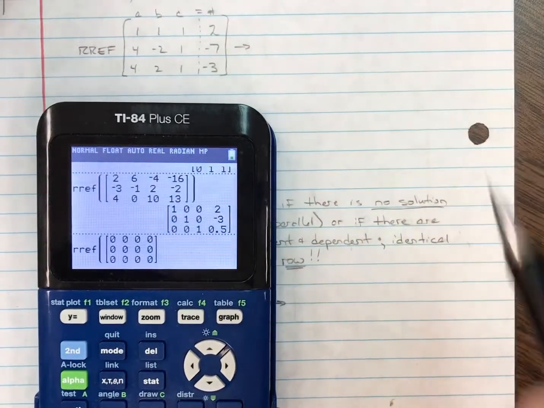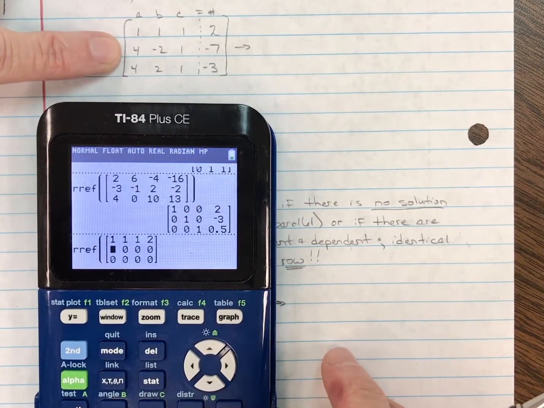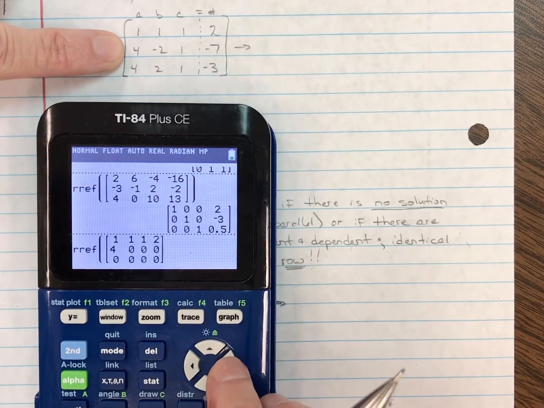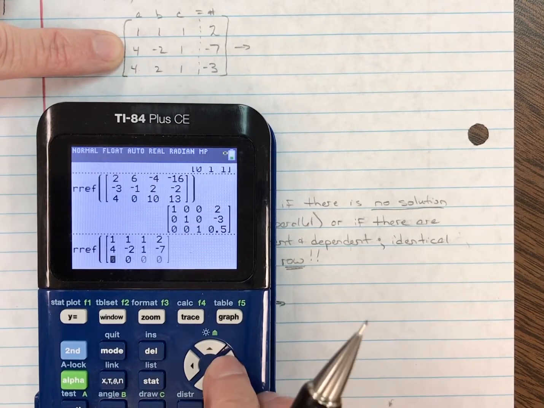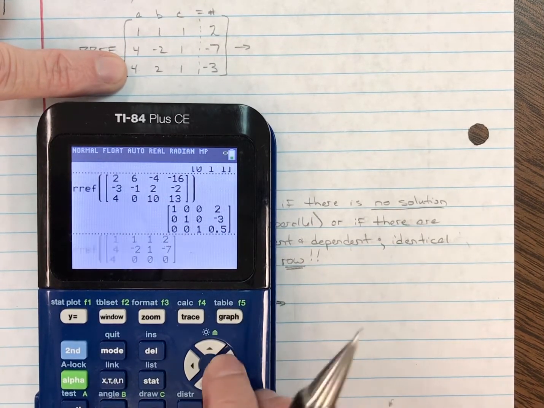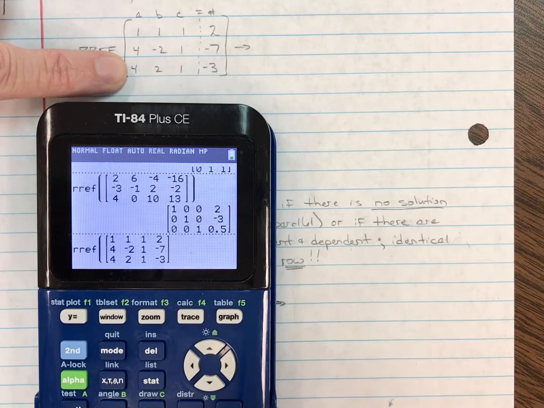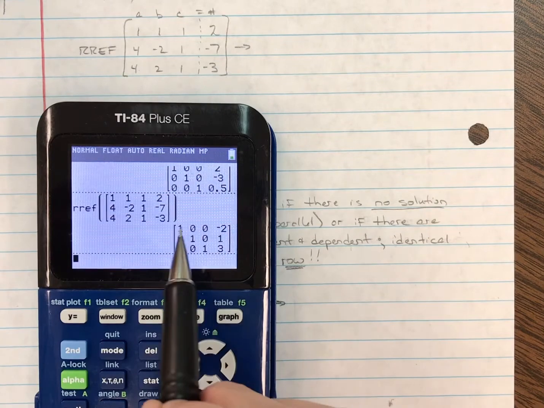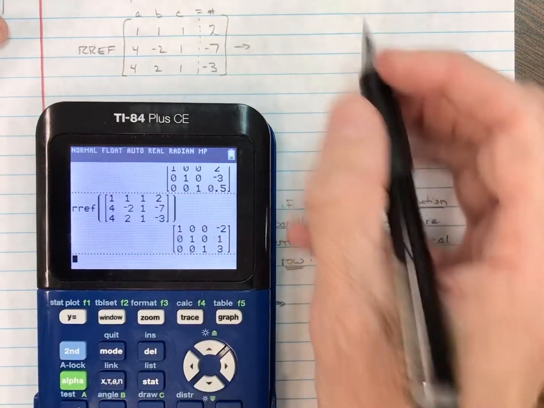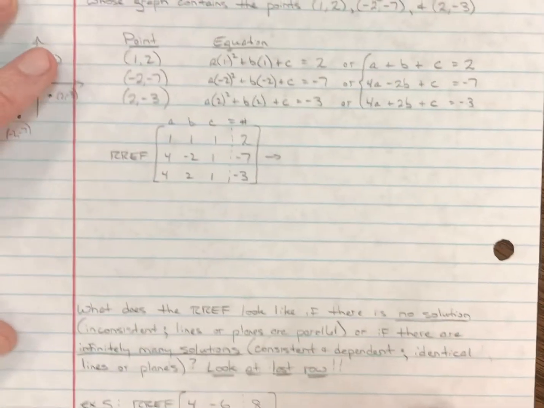Now let's enter in the first row here, which is 1, 1, 1, 2. The second row here is 4, negative 2, 1, and negative 7. The third row here is 4, 2, 1, and negative 3. Close the parenthesis, and I'll press Enter. Note the diagonal form with the ones on the diagonal, and there are my answers. So I'm going to copy what I see here off to the side.